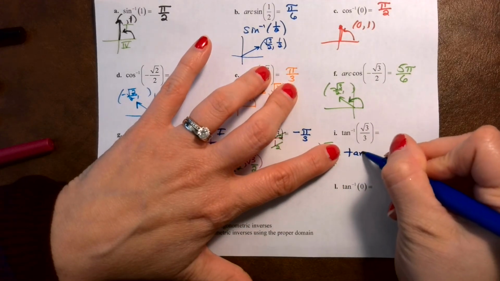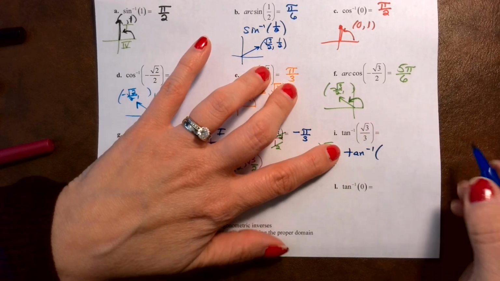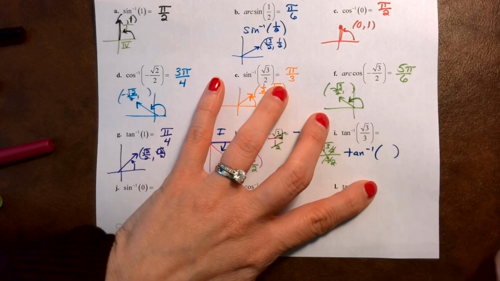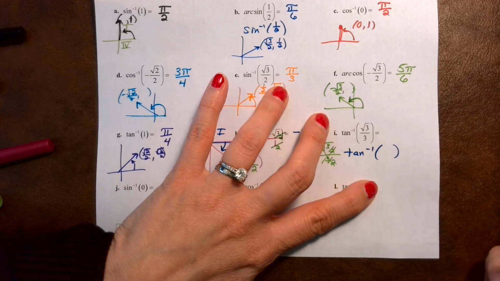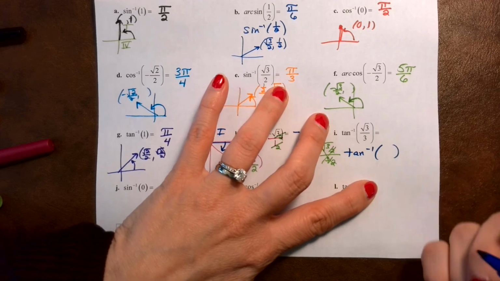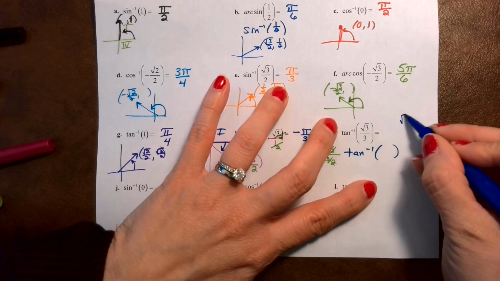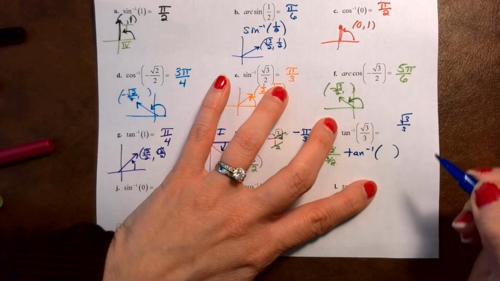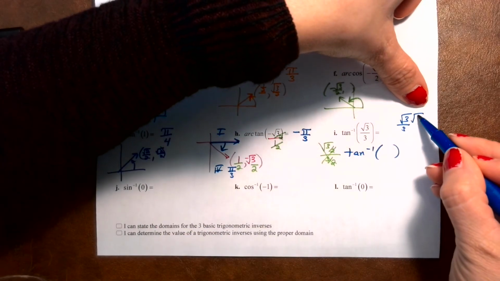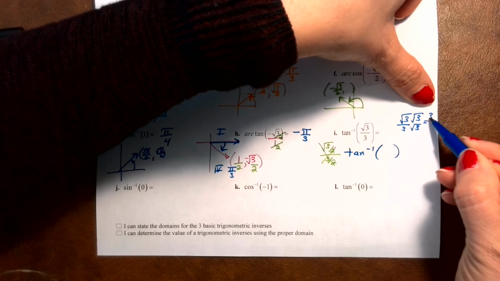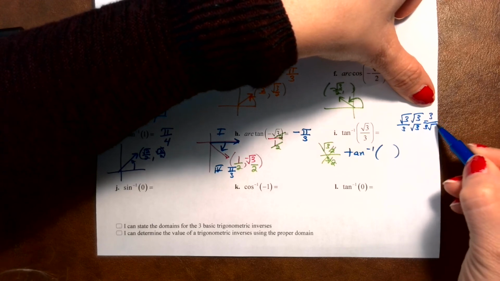So this problem is really tan inverse. And what is this fraction unrationalized? Well, if you don't know, you could always rationalize again to unrationalize. If I multiply top and bottom by radical 3, that's going to be 3 divided by 3 radical 3.